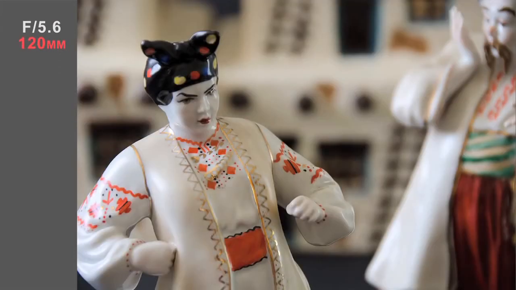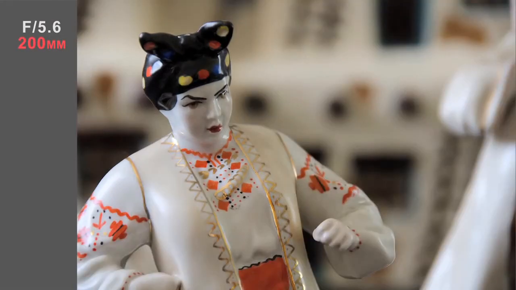to 120, and finally to 200mm, which is the longest focal length possible for my lens. As you noticed, I hope you noticed, that my lady's figurine was in focus, but the background behind her was becoming more and more out of focus. Which means the longer the focal length of the lens, the less depth of field you get. But keep in mind, I didn't change my distance to the subject.